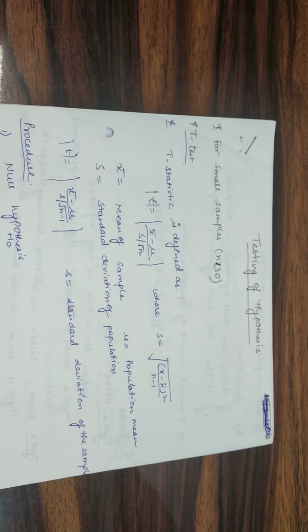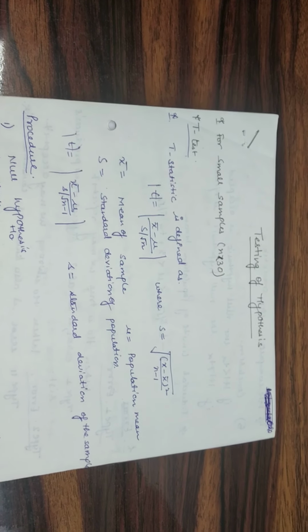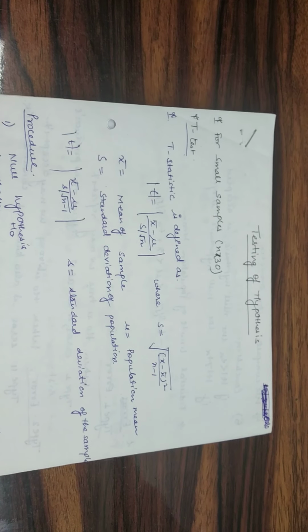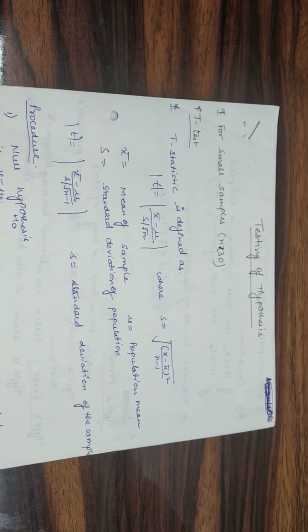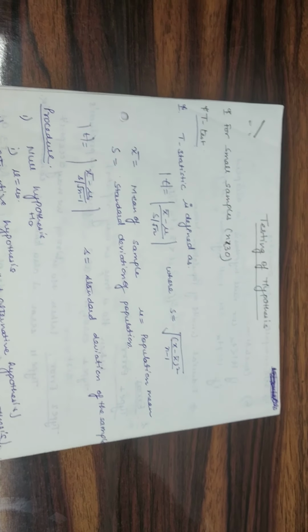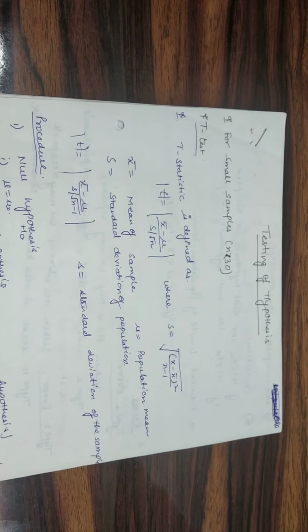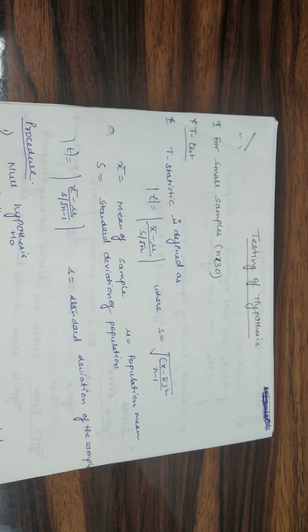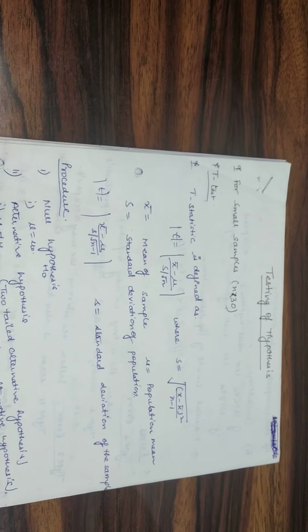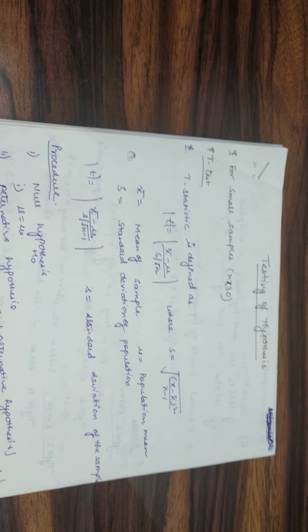The t-test statistic is defined as t = (x bar minus mu) divided by (s by root n), where s is the square root of the sum of (x minus x bar) whole square over n minus 1. Now, what is x bar? X bar is the mean of the sample. Mu is the population mean. S is the standard deviation. Okay, so this is the way we can define the t-statistic.